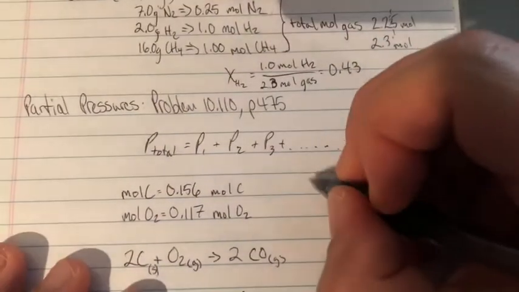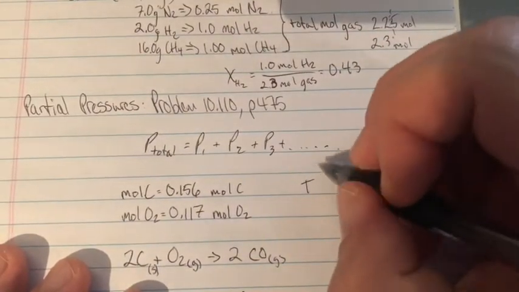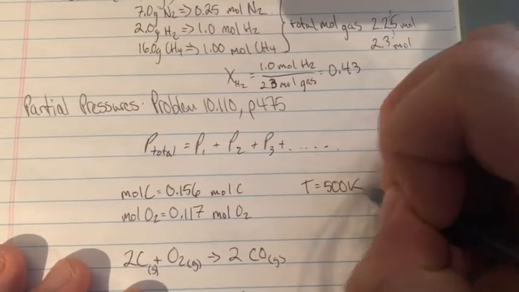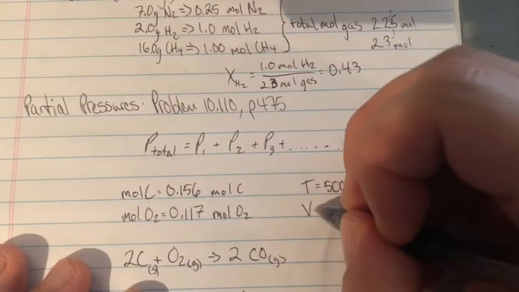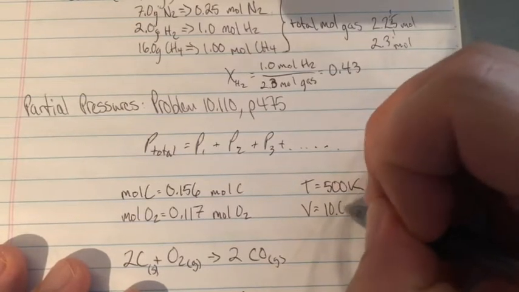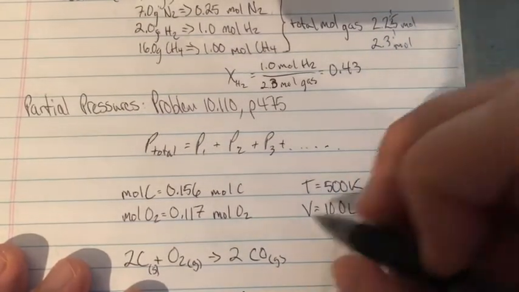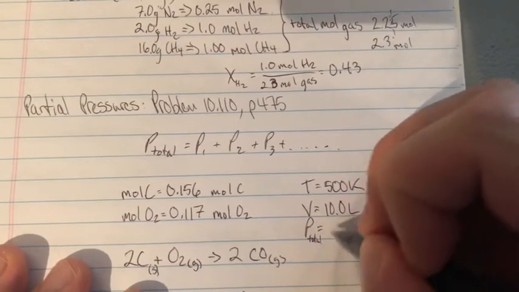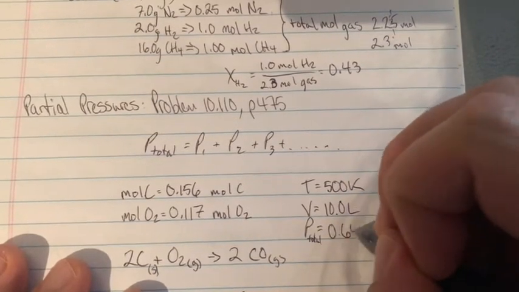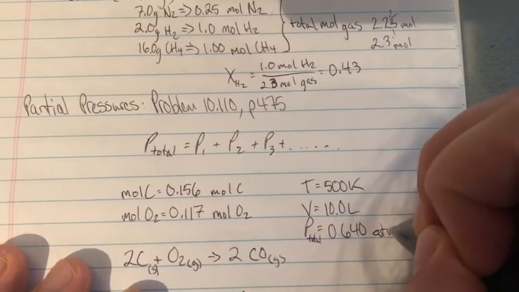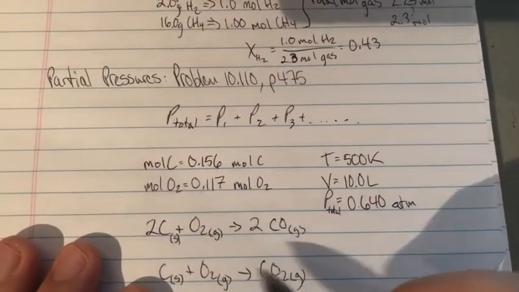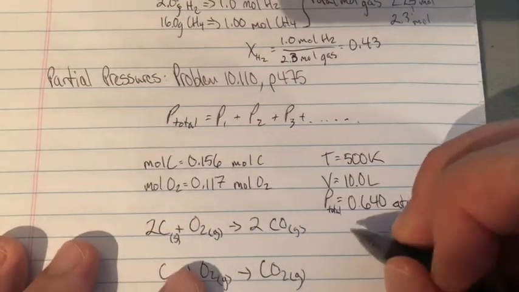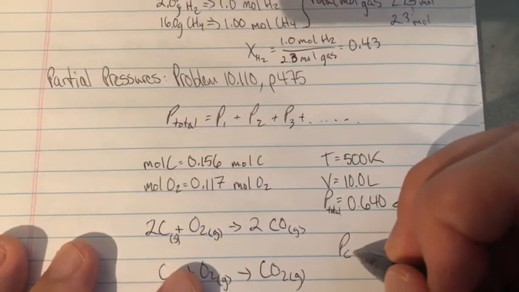Okay, so we have our temperature, which is 500 K. We have our volume, which is 10 liters. We have P total, which is 0.640 atmospheres. Okay, so see how you would figure out the partial pressure of CO.